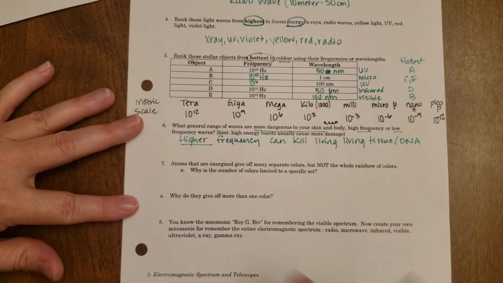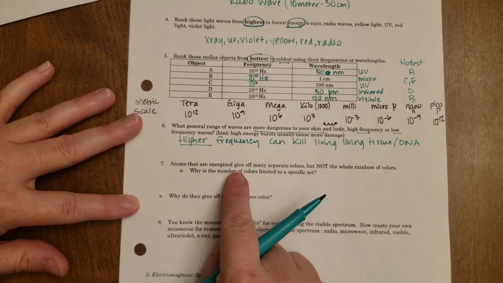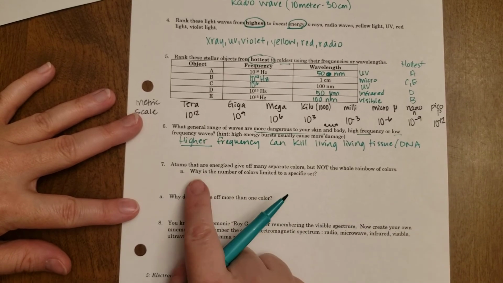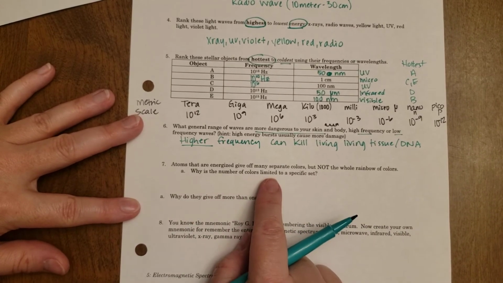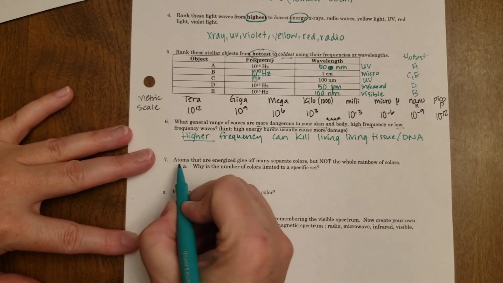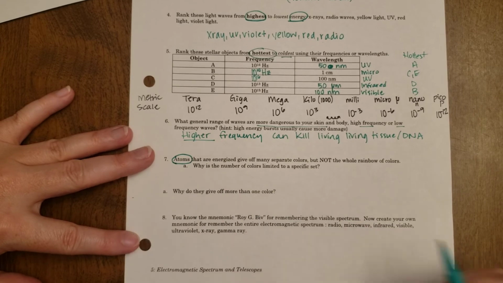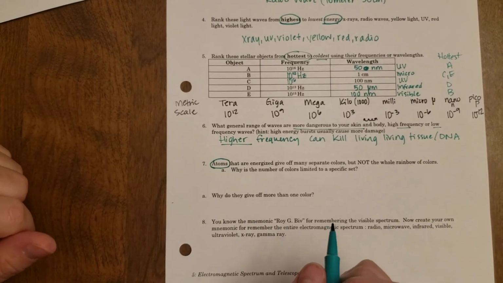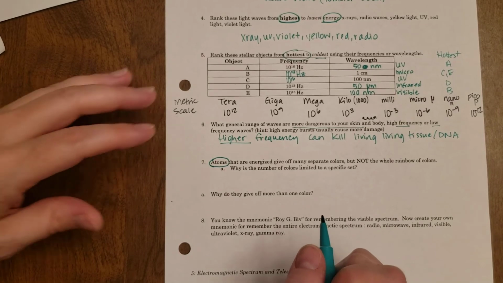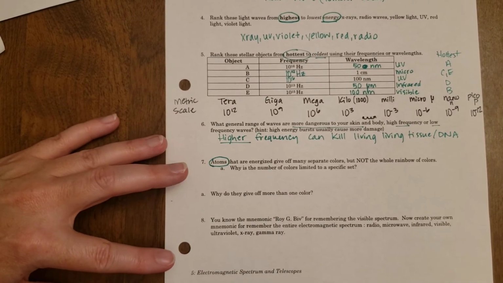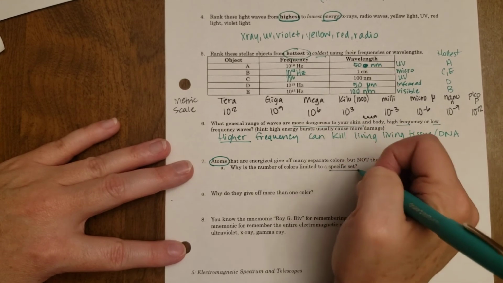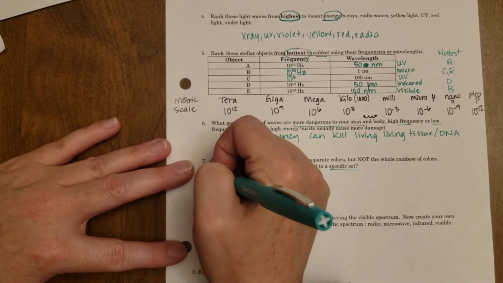Okay, number 7. Atoms that are energized give off many separate colors, but not the whole rainbow of colors. So why is the number of colors limited to a specific set? So let's go to atoms. And you guys just finished the star spectra gizmo. So what we wanted to take away from the star spectra gizmo is that each element emits its own color. So we're going to start with that. And why is it limited to a specific set? So we're going to answer all of that.